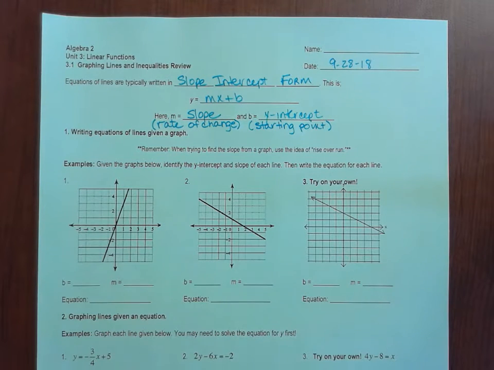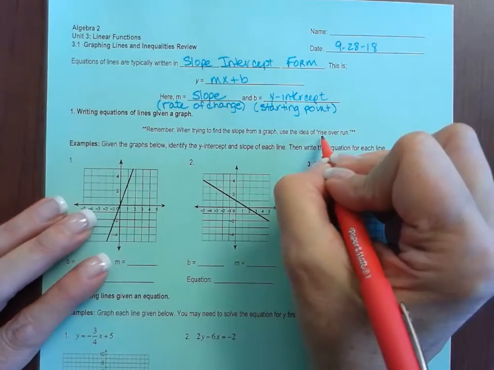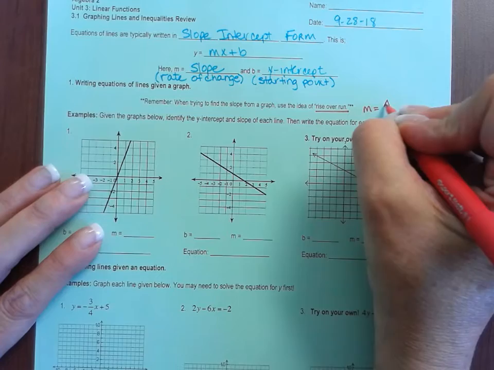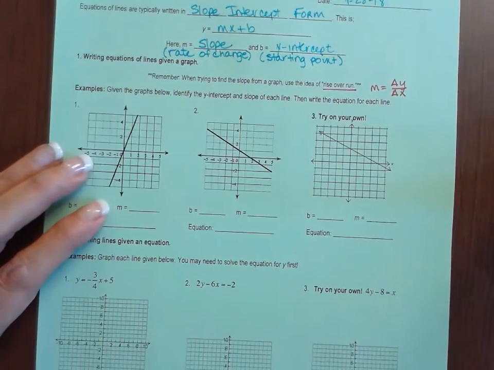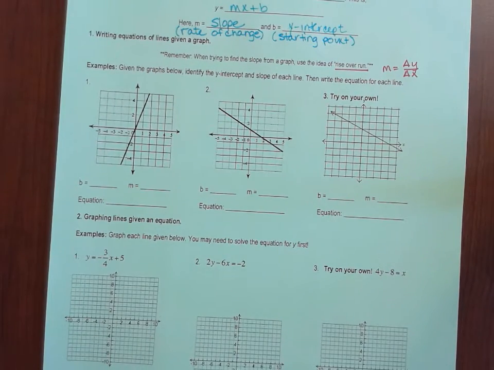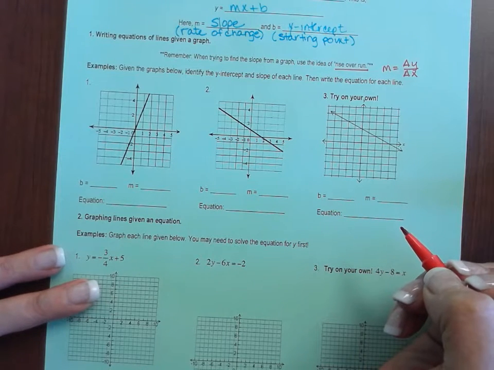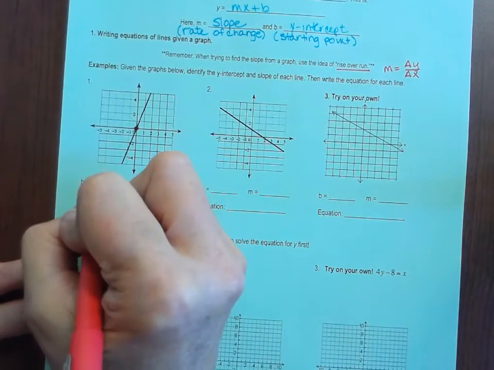Okay. All right, so let's write some equations of the line given the graph. And remember, rise over run. So this is where we think of the slope as our change in y over the change in x, right? Okay, so graph number 1. What's my y-intercept? 0, because I'm at the origin, right?